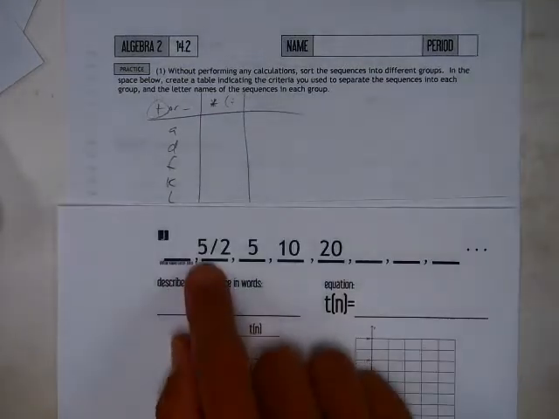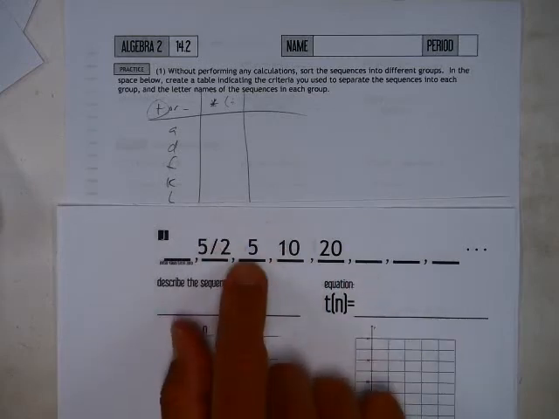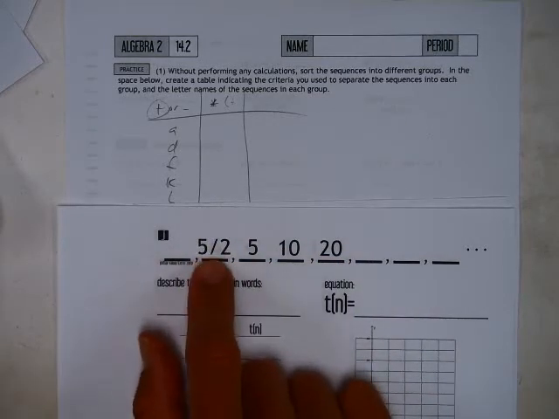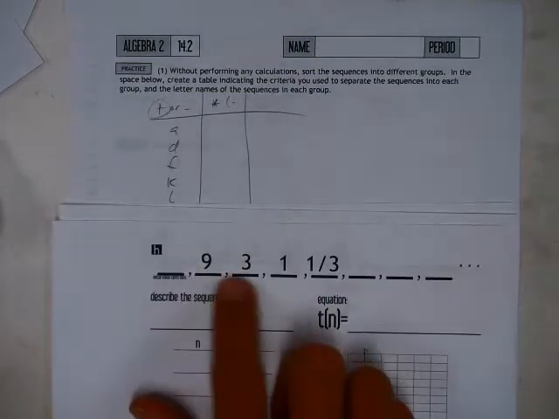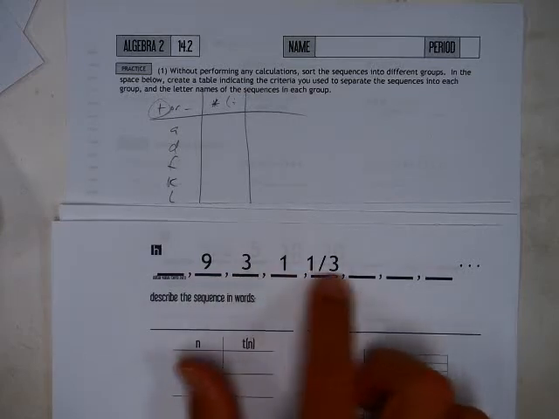Here, this one looks ugly at first, but if you go beyond that and just look at what you have, 5 times 2 is 10, times 2 is 20, and sure enough, you go back to here and multiply this by 2, the 2's are going to cancel, so it's a multiplier again. Times 1/3, cutting it in a third, cutting it in a third. 1 times 1/3 is 1/3.